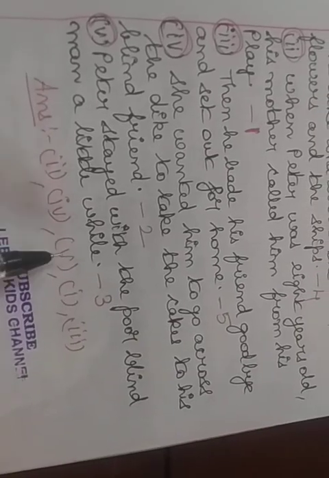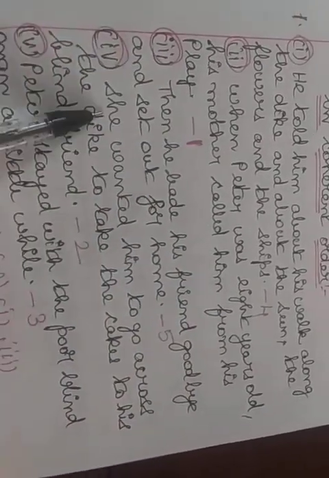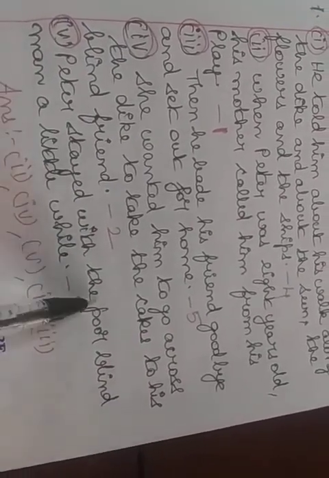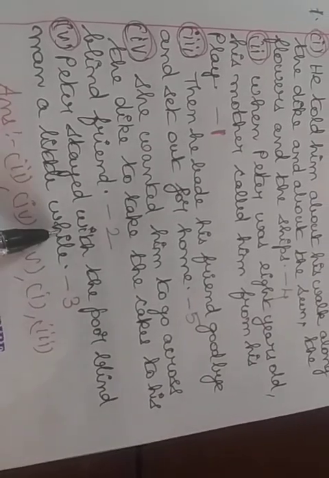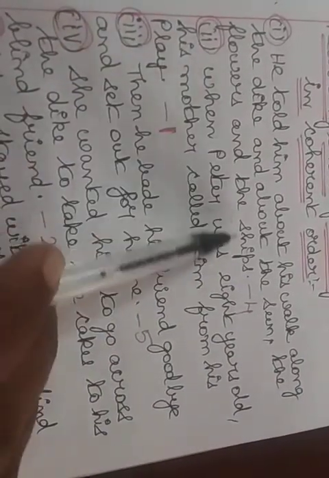Answers 2, 4, 5, 1 and 3. That is, when Peter was 8 years old, his mother called him from his play. She wanted him to go across the dike to take the cakes to his blind friend. Peter stayed with the poor blind man a little while. He told him about his walk along the dike and about the sun, the flowers and the ships. Then he bade his friend goodbye and set out for home.